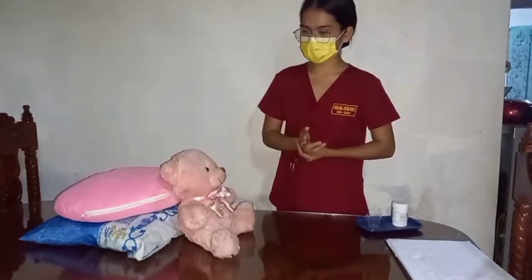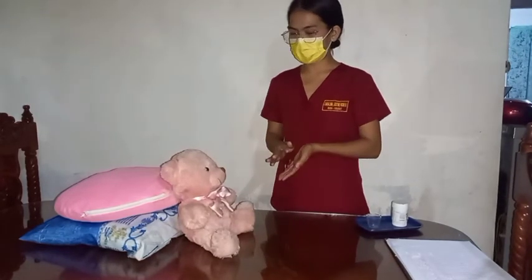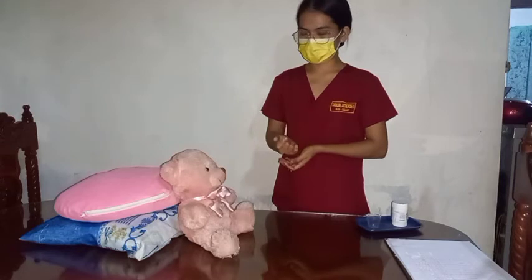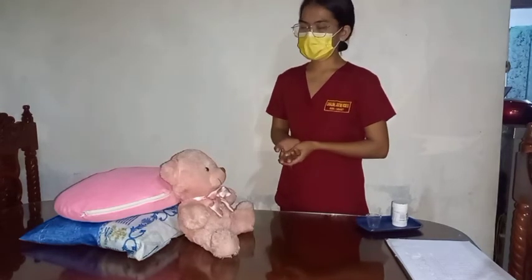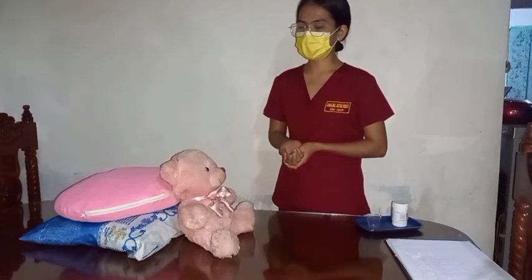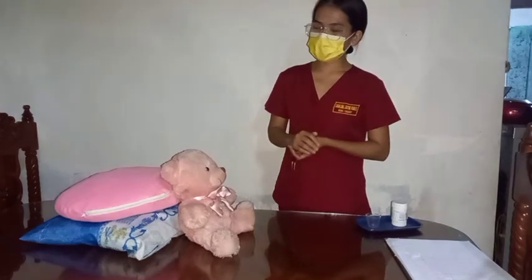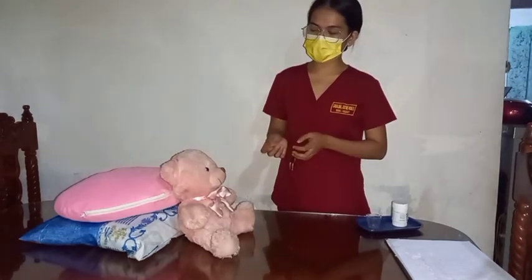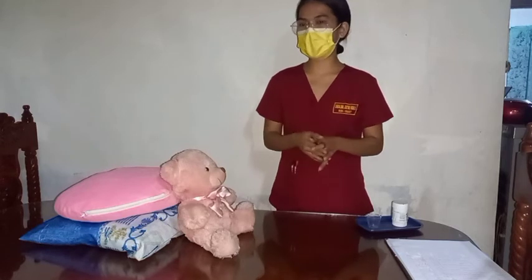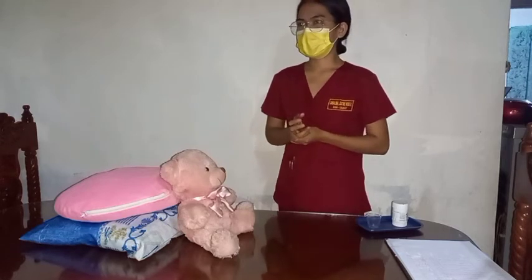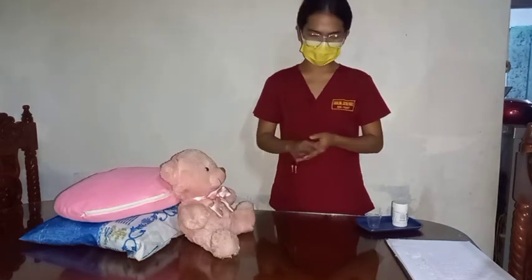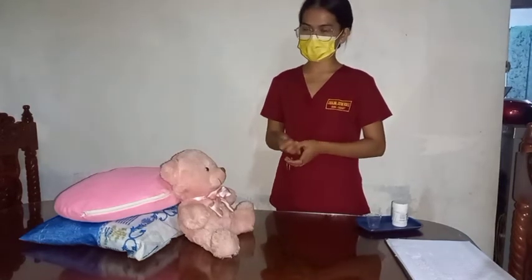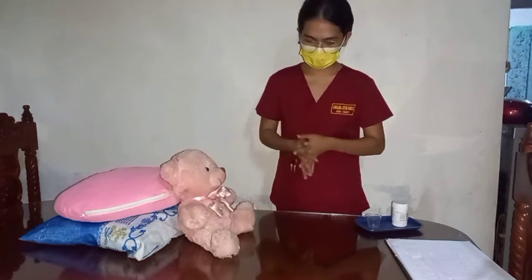I'm going to observe po if may nangyayari po ba or may effect po ba sa inyo yung medicine na ibinigay ko. Then, tapos nyo na po nainom, so I'm happy or glad na inallow or hindi nyo po dinecline yung pag-take ng medication or medicine that the doctors ordered.